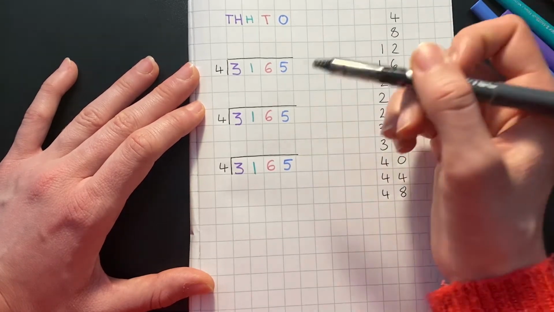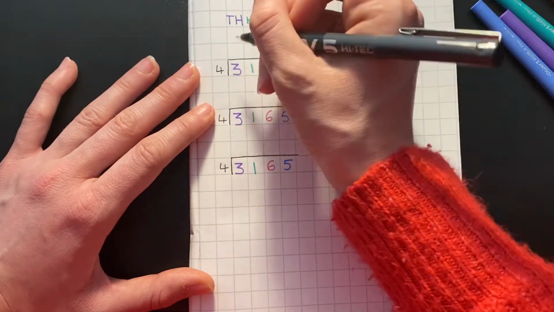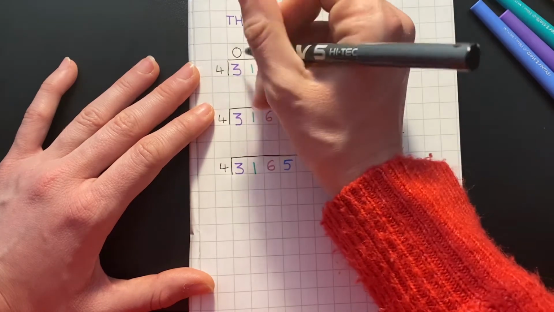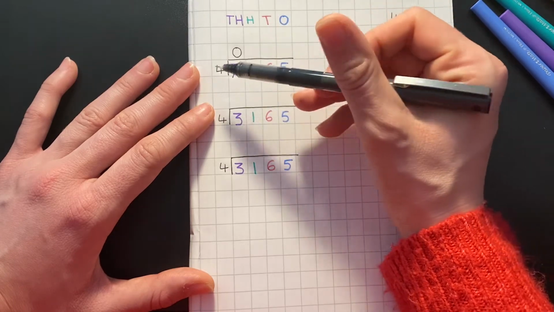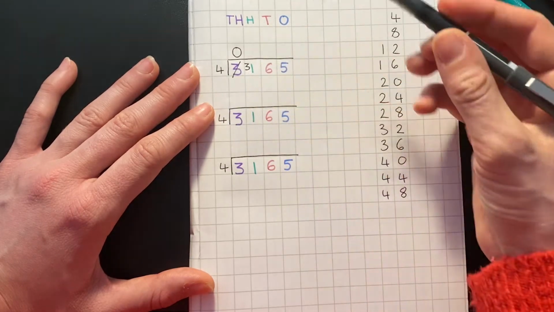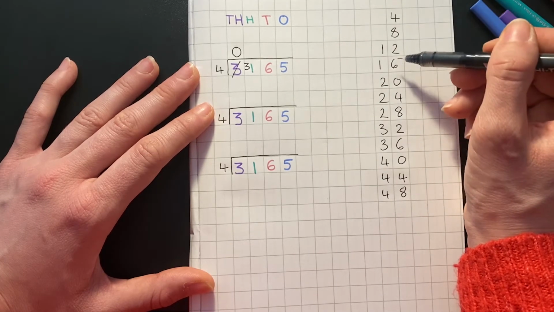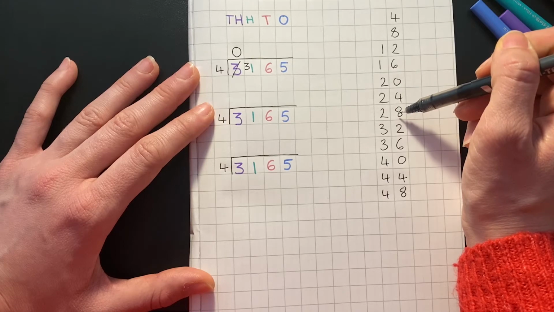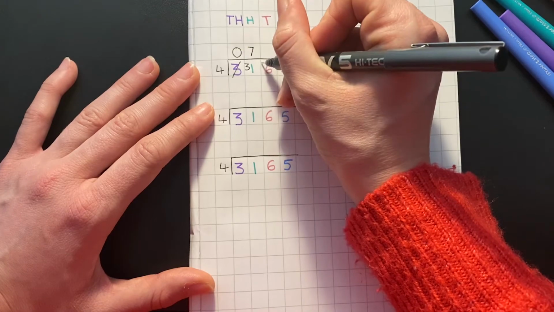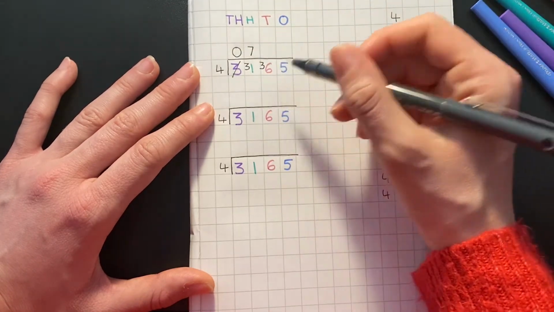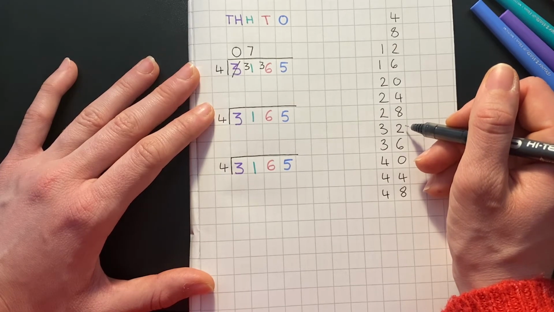First things first, we're going to ask ourselves, how many 4s go into 3? 4 is bigger than 3, so we put a 0. We carry our 3 over and have 31. So how many 4s fit into 31? Well, 31 is in between 28 and 32. So we have 1, 2, 3, 4, 5, 6, 7 with a remainder of 3. We put our 7 here in the hundreds. We put our 3 here to make 36. It's 3 because to get from 28 to 31 you need to add 3.